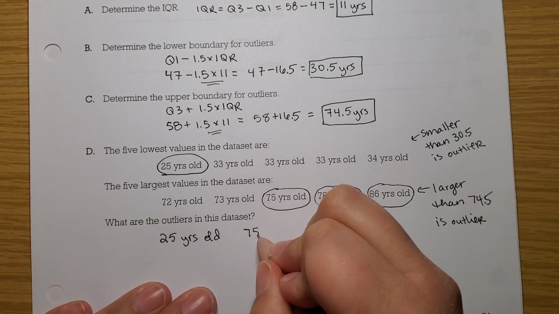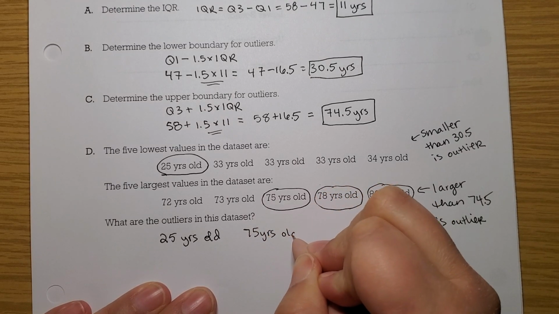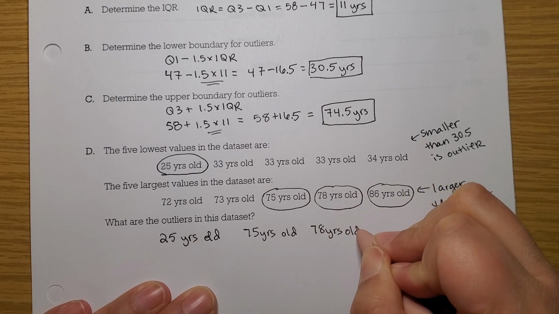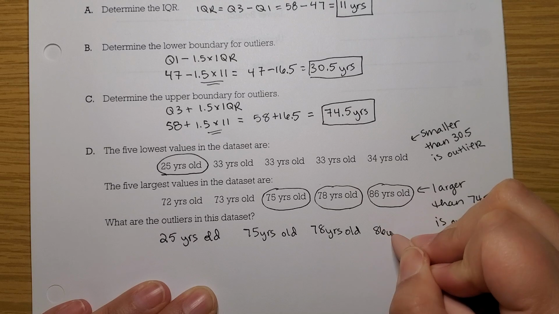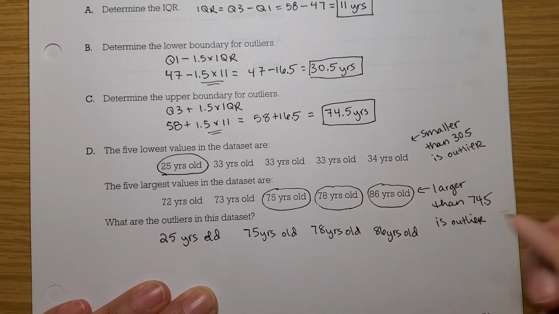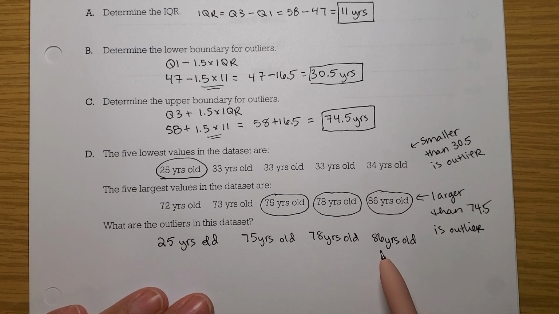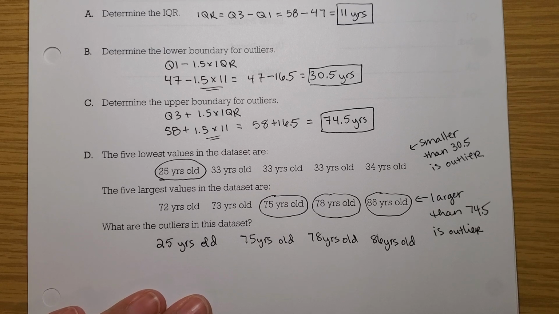So 75 years old, 78 years old, and 86 years old. So this large data set had quite a few outliers. So it looks like it had 4 outliers here.